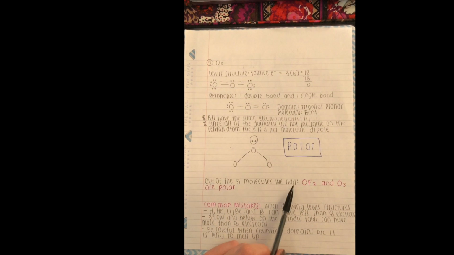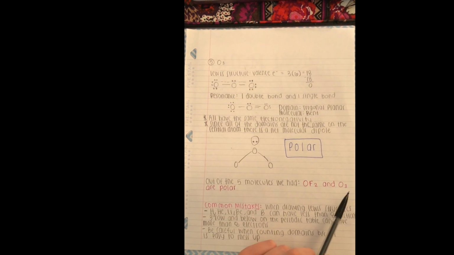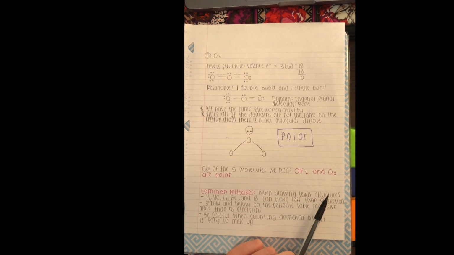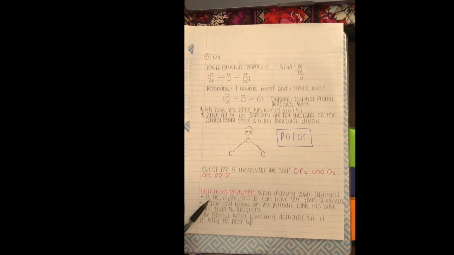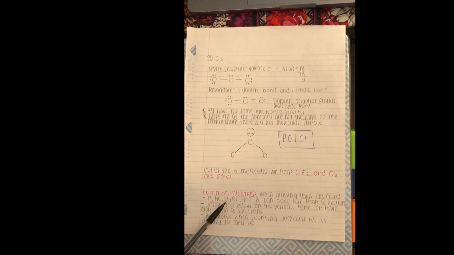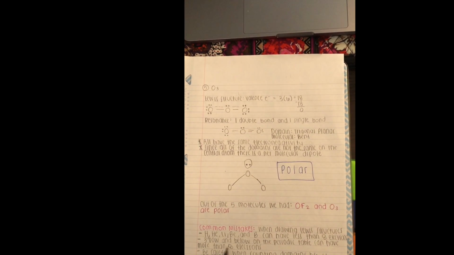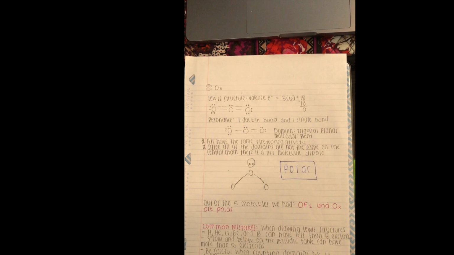Out of the 5 molecules we had, OF2 and O3 are polar. The common mistakes when drawing Lewis structures are that H, He, Li, Be, and B can have less than 8 electrons. Also, the third row and below on the periodic table can have more than 8 electrons. Be careful when counting domains because it is easy to mess up.